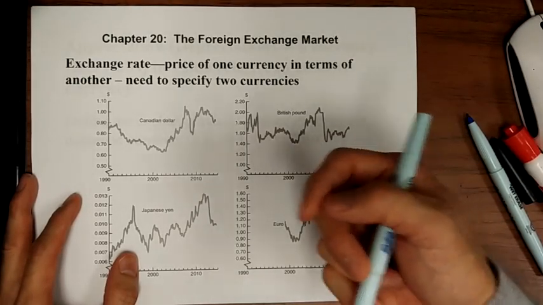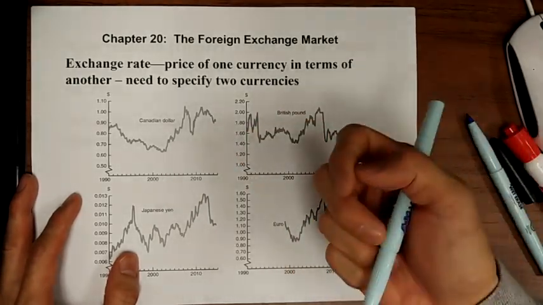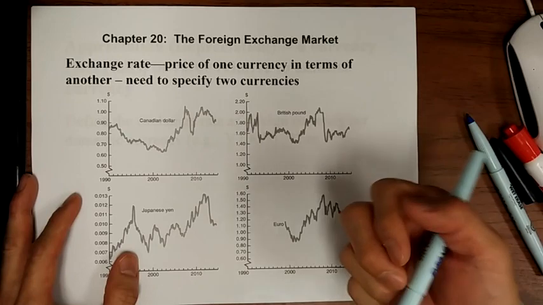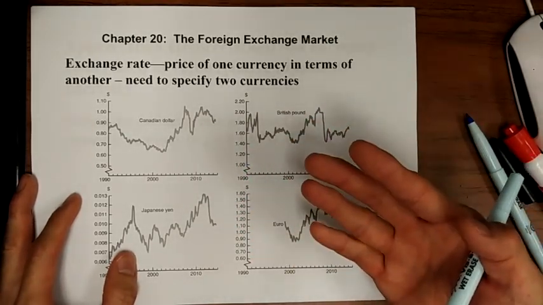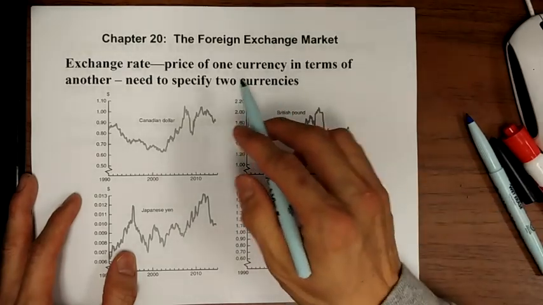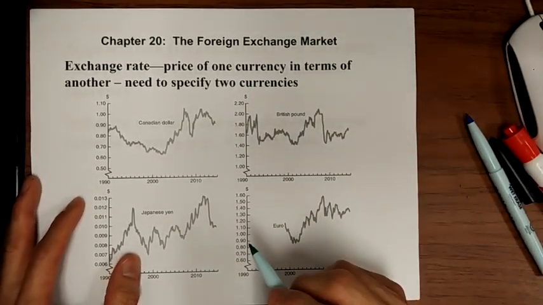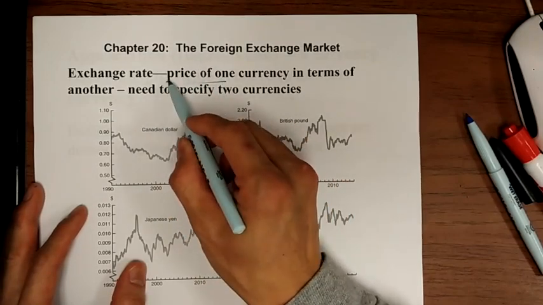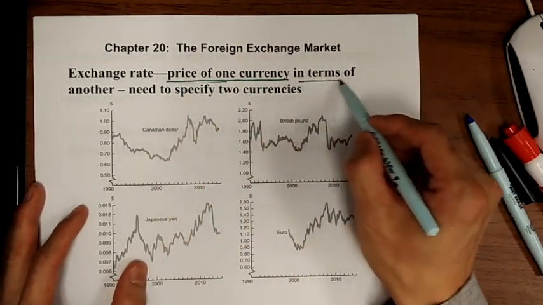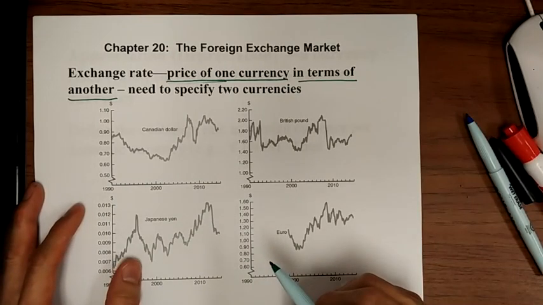And stock price is the price of stock. So those financial variables are essentially a price. Exchange rate is also a price. Exchange rate is the price of one currency in terms of another.